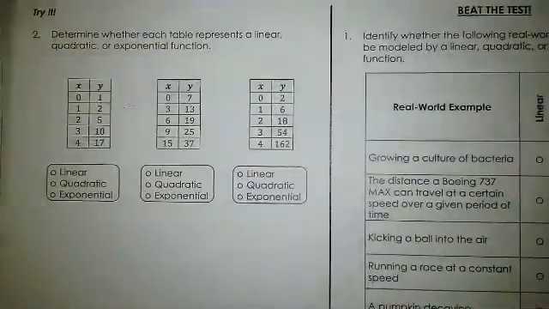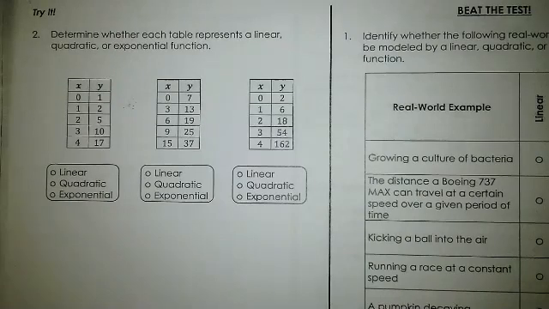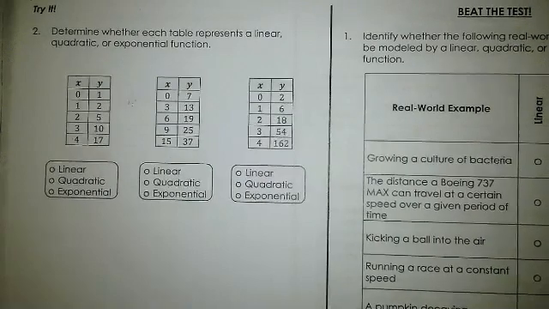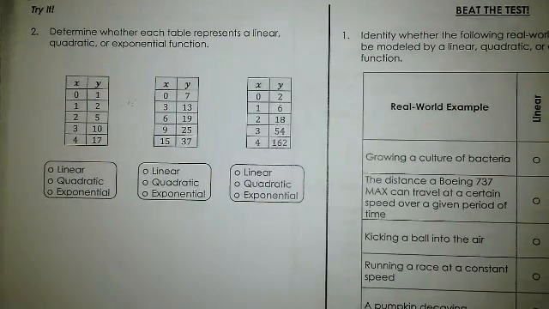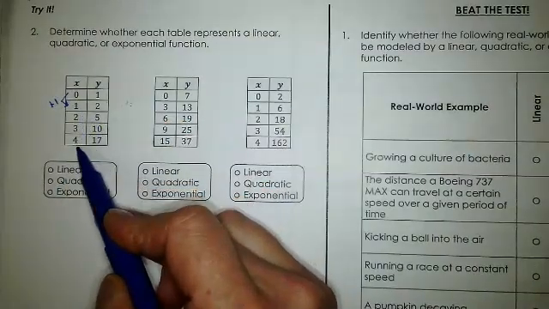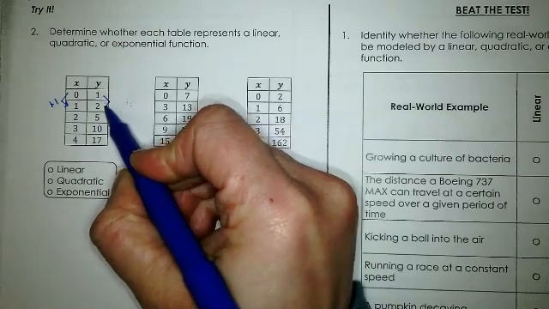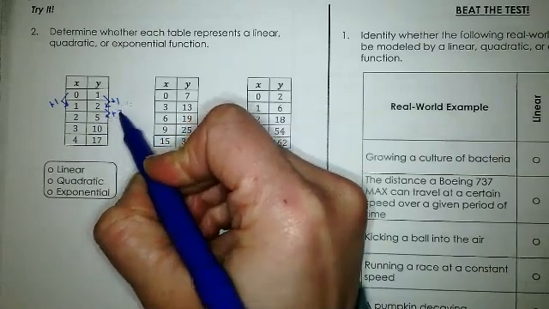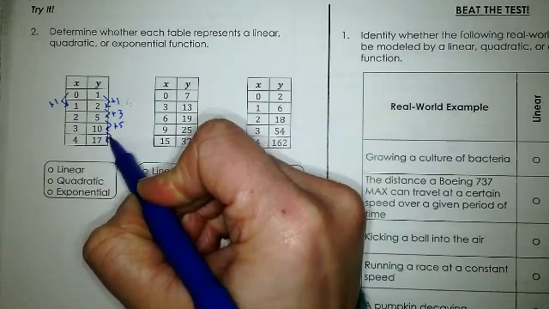Okay, let's see what we learned about our tables. Take a minute and go figure out which table is linear, which table is quadratic, and which table is exponential. Now that you've tried them all, let's review. In the first table, your x's are all going up by 1, and your y up by 1, up by 3, up by 5, up by 7.